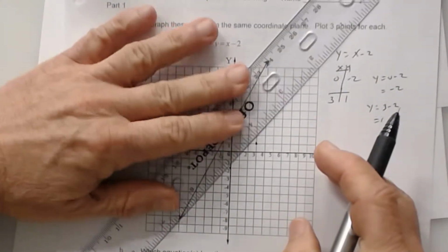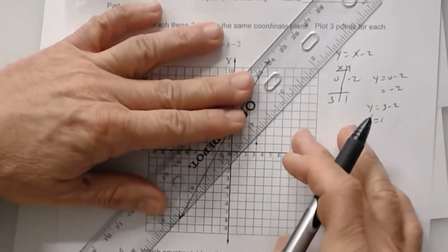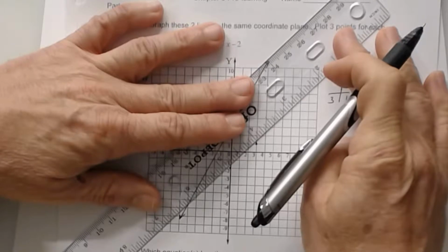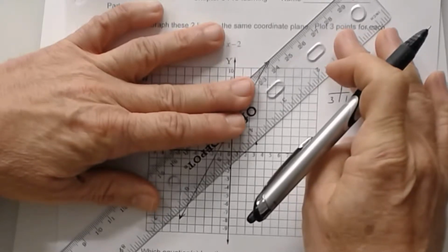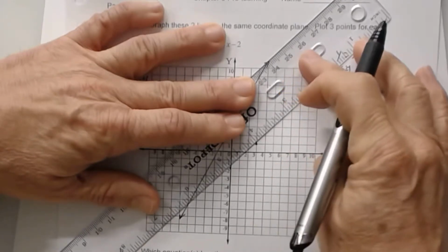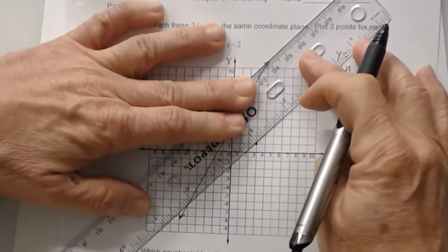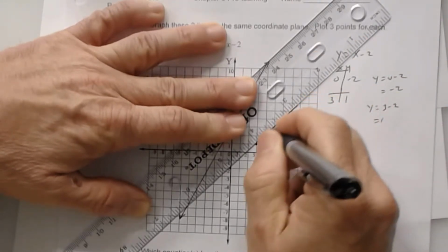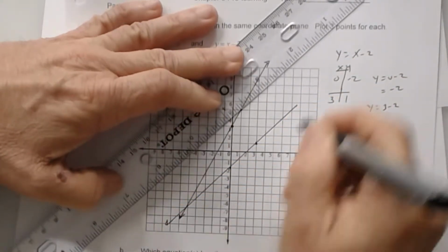All right, so I'm going to draw that line. Do the best you can with drawing that line. And I get something that looks like this.